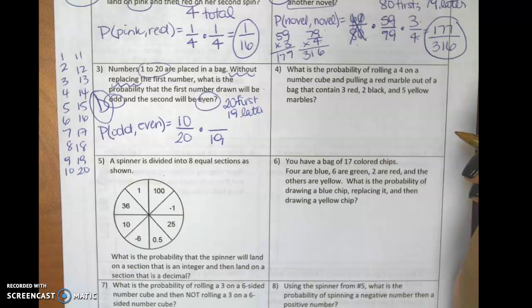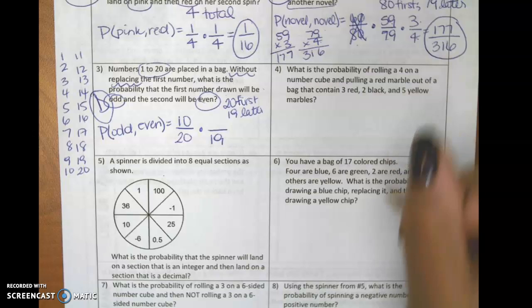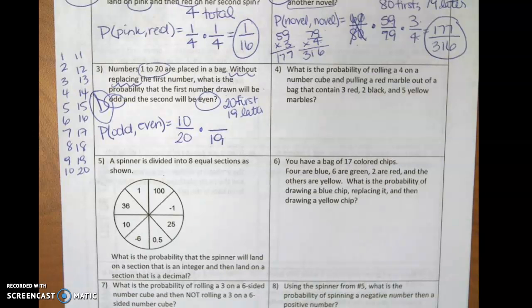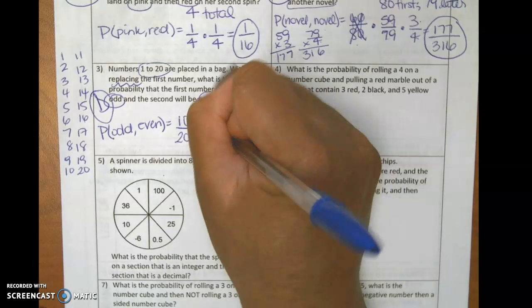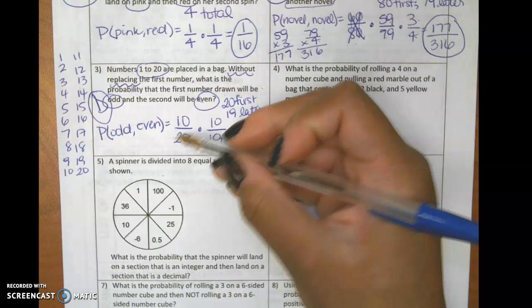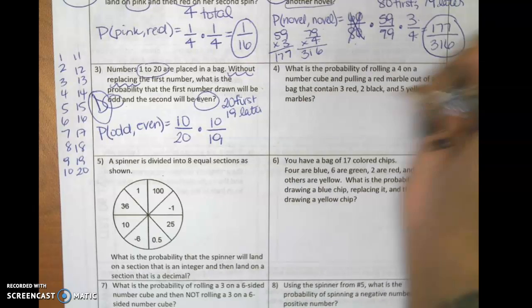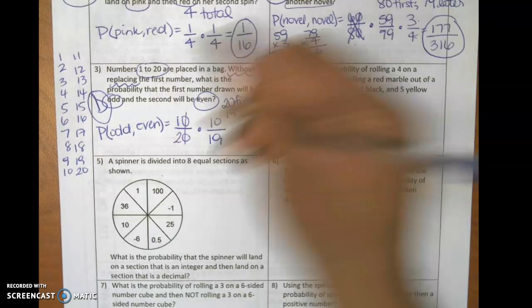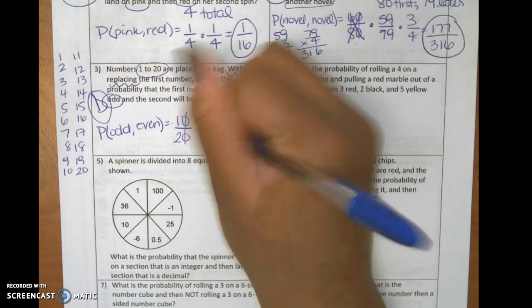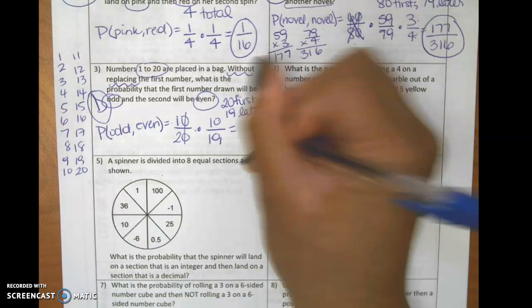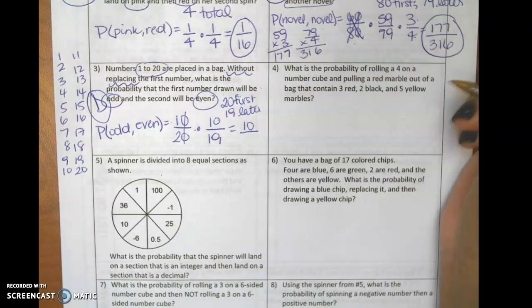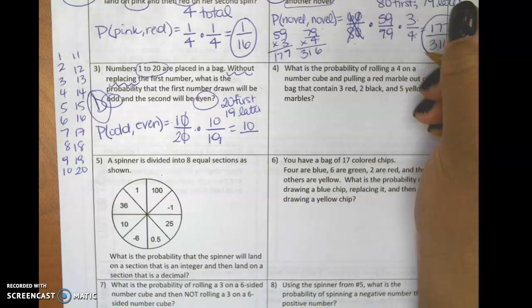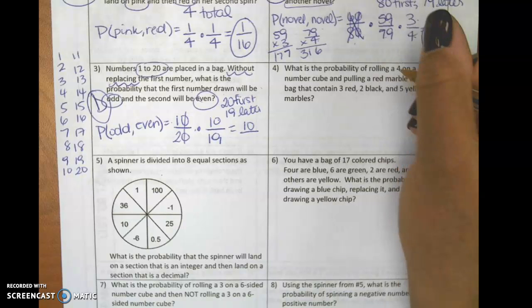How many even numbers do I have? It's not going to be 9. I didn't take out an even number. I took out an odd number. So I still have 10. What can I do with these zeros? Simplify, cross them out, same thing. 1 times 10. 10. And 2 times 19. Too much. 38. Good.